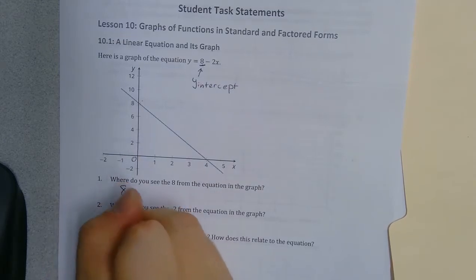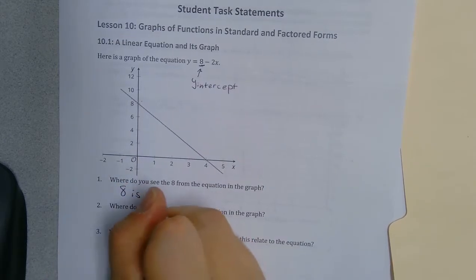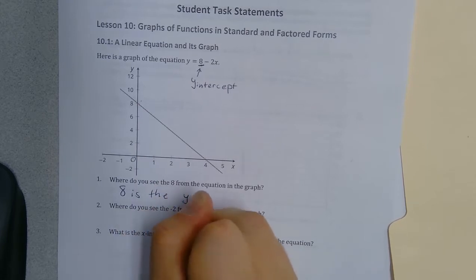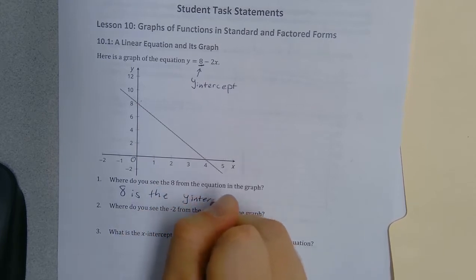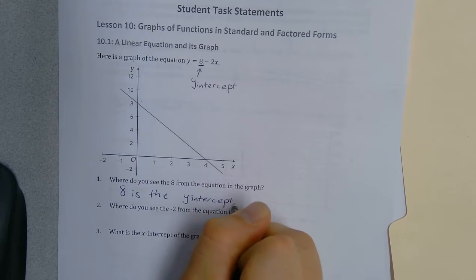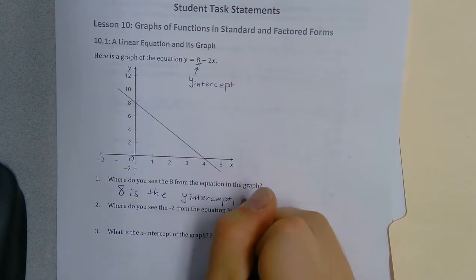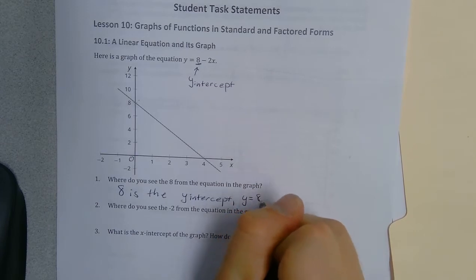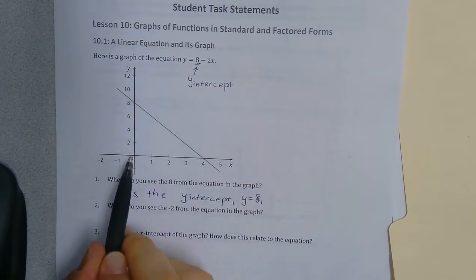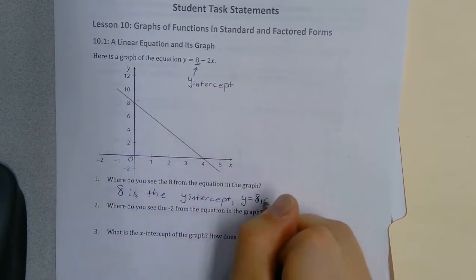We could say 8 is the y-intercept, which you can kind of list in two ways. I just say here y equals 8, or you could list it as a point: x is 0, y is 8.